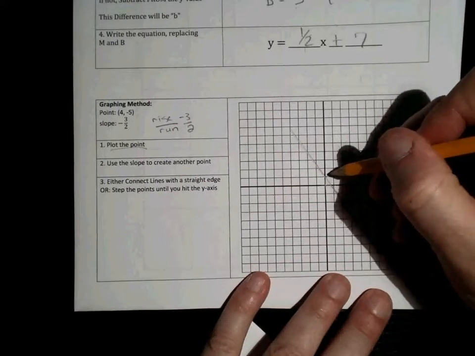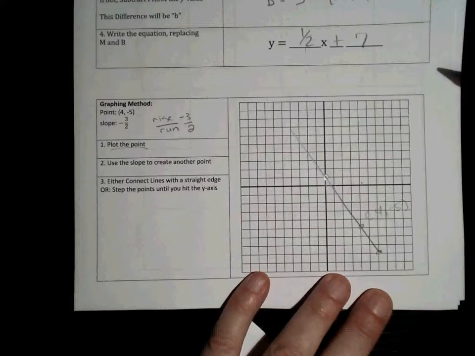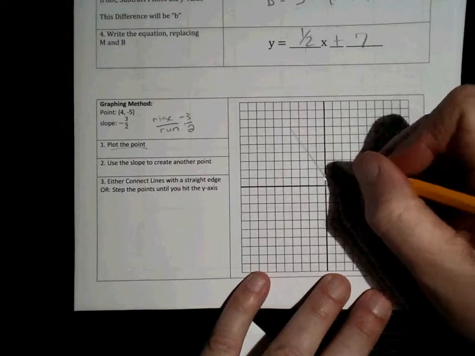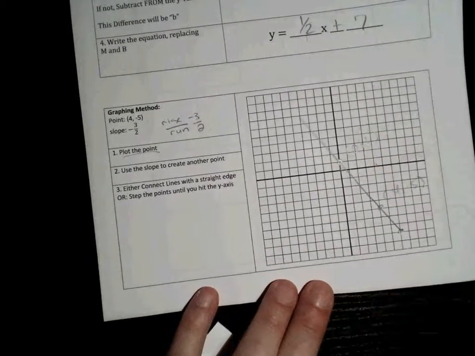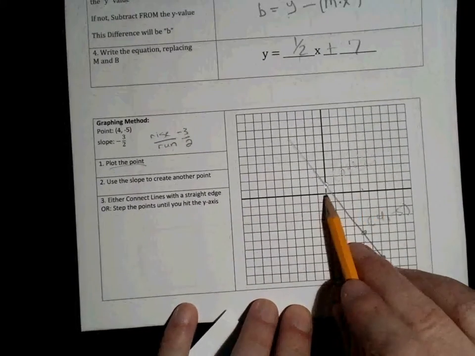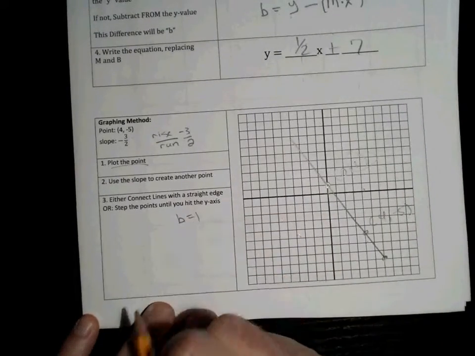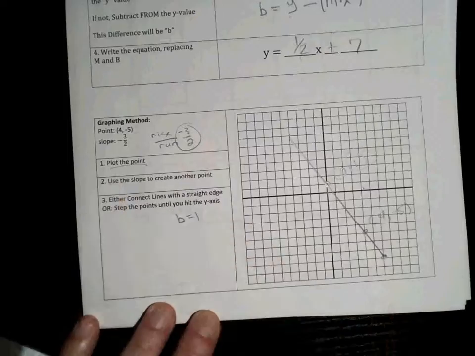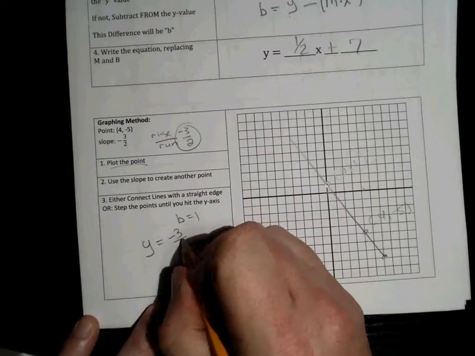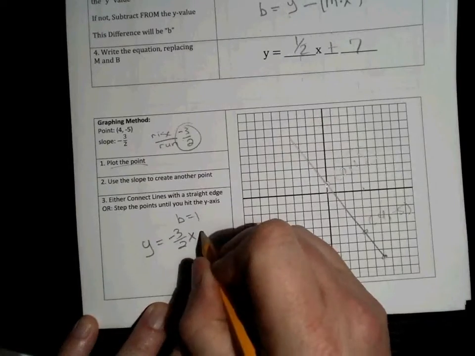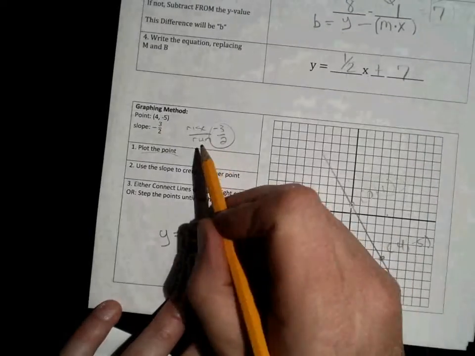Now in this case, I guess you can't really see, but it didn't quite go through it, but the closest point it comes to is that 1. So that means that my y-intercept is this 1 right here. If this point is 0, 1, then that's the 1. So if b equals 1 and my slope is -3/2, then I'll write my equation as y equals -3/2 x plus 1. There's another way that we could have done it.